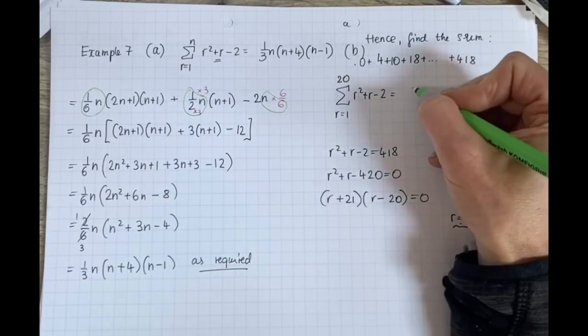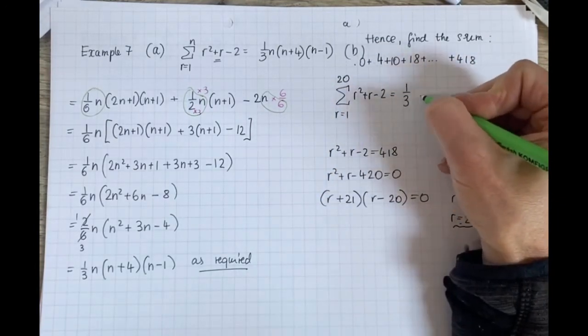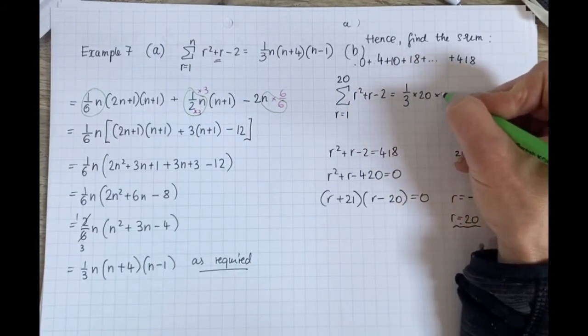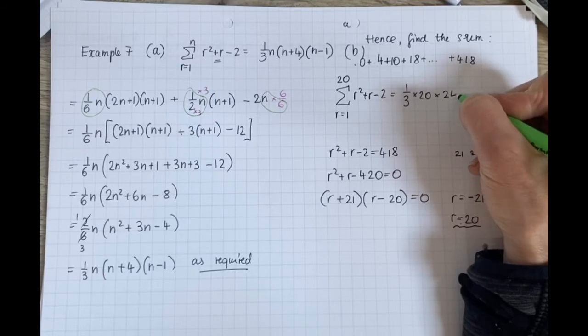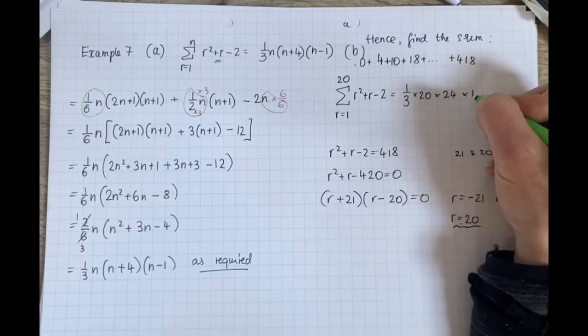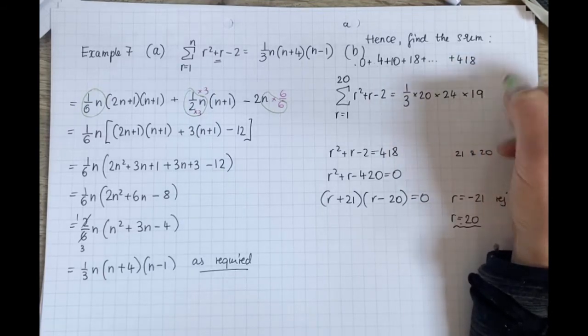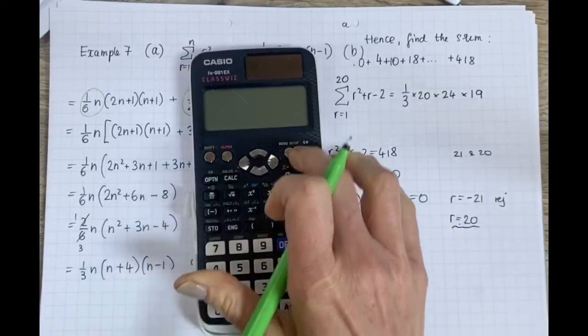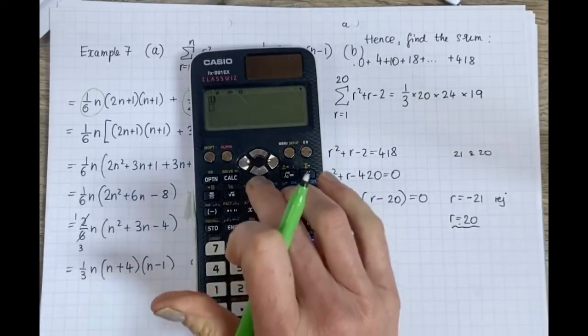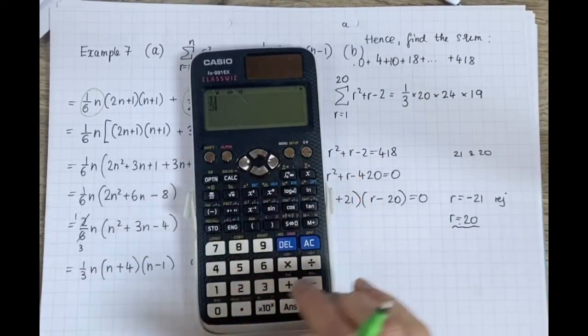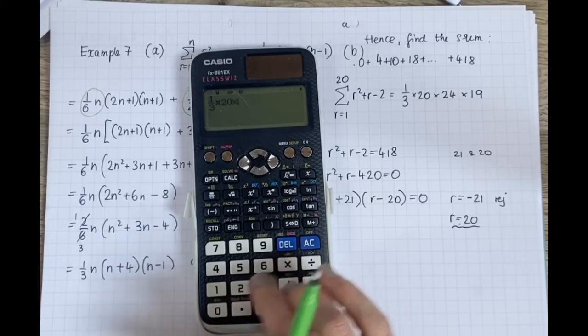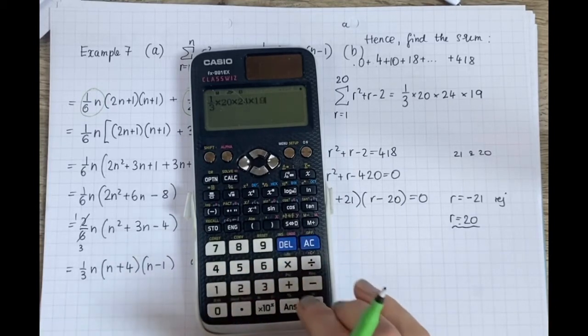So here, using the results from the previous part, we're going to substitute 20 into that. And you get 20 times 24 times 19. Pop it into the calculator. And you get 1/3 times 20 times 24 times 19.